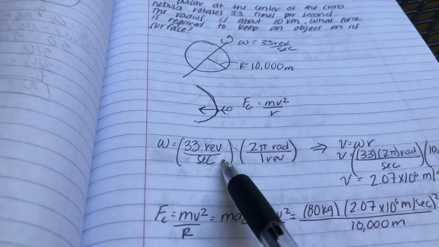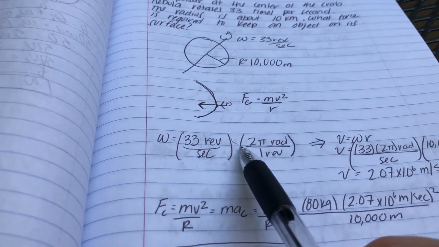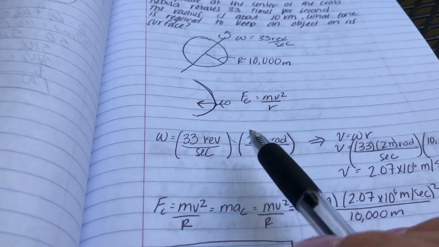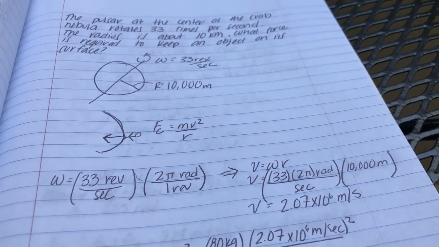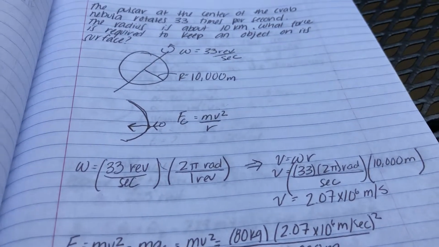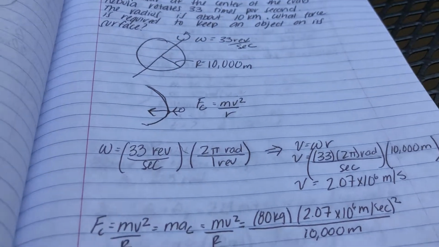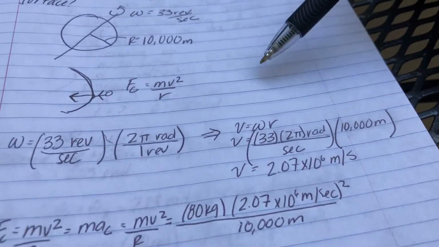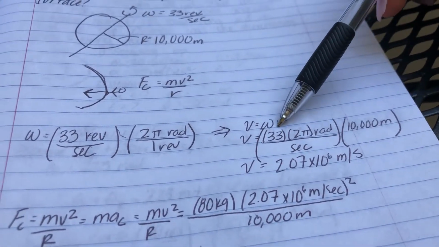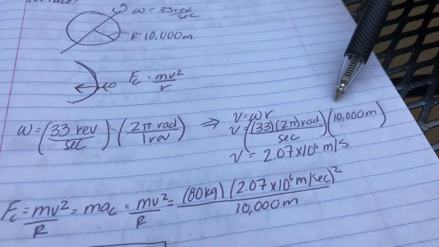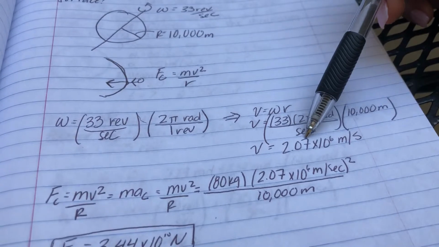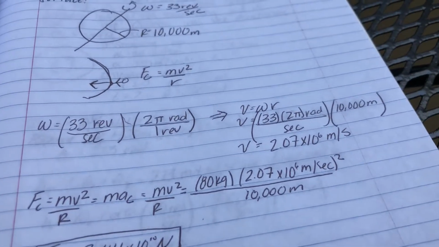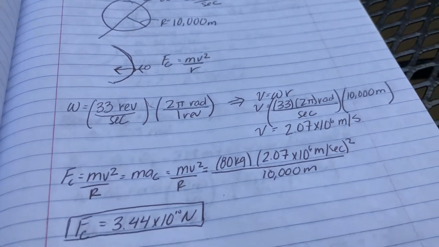So we have our 33 revolutions over second times the 2 pi radians over 1 revolution, which is the conversion factor for this. And from there we can put that into the tangential velocity formula, which is the angular velocity times the radius. So we have 33 times 2 pi times the radius of 10,000 meters. So this velocity is going to be 2.07 times 10 to the 6th meters per second.